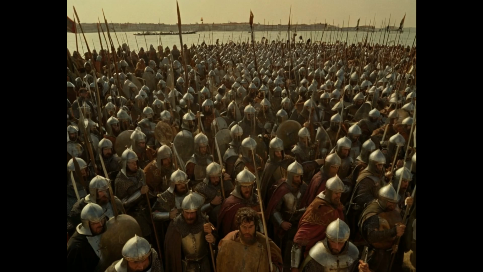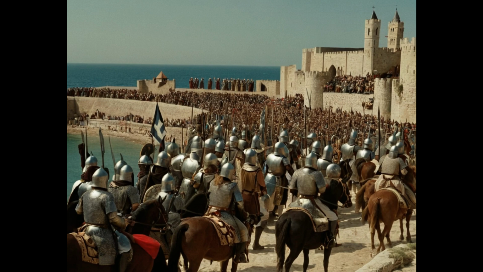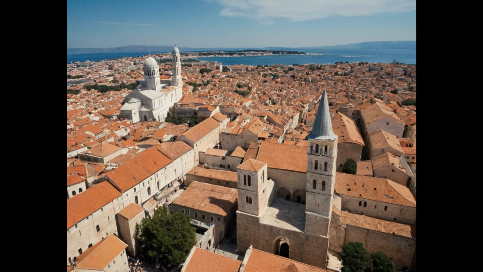However, as the Crusaders gathered in Venice in 1202, it became clear that they could not afford to pay the agreed amount. This shortfall set the stage for a series of fateful decisions and diversions that would alter the course of the crusade. The diversion to Zara.